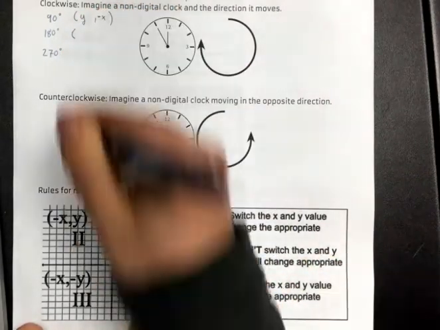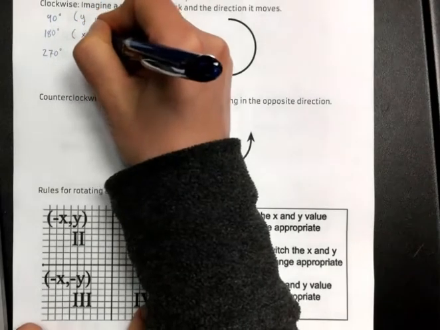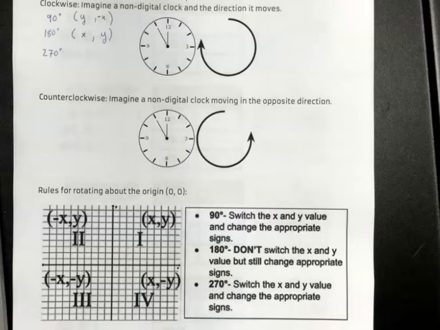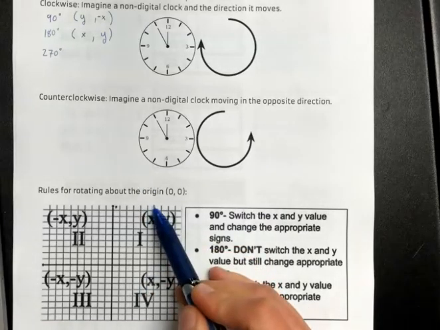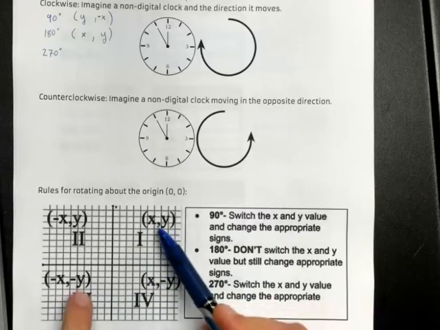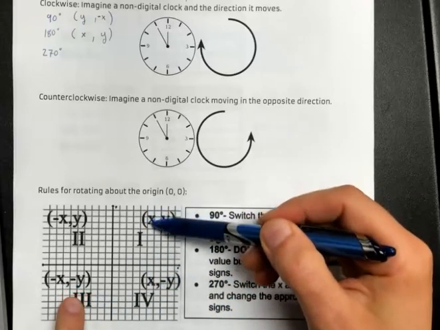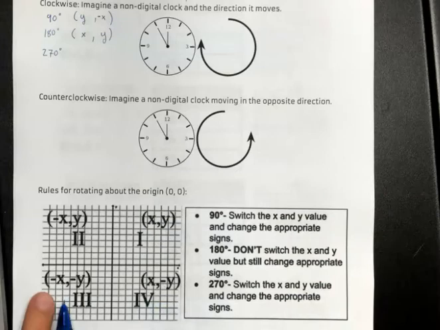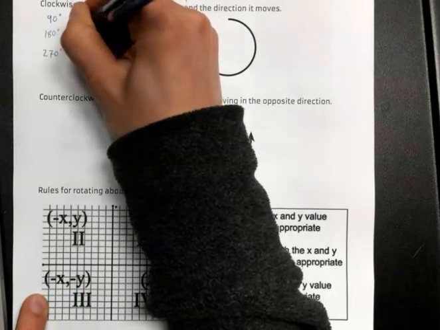All right, 180 degrees. It says don't switch x and y, so I'm going to put an x, then a y, but still change as appropriate. If I'm going clockwise 180 degrees, this is 90, this is 180. So the first term and second term are both negative.